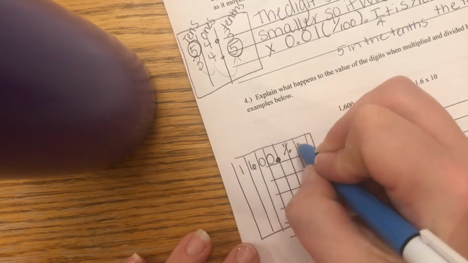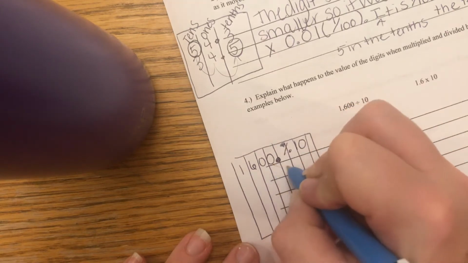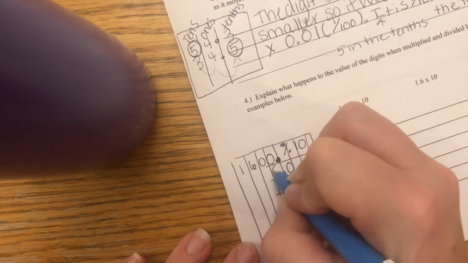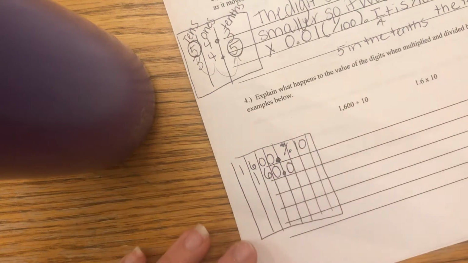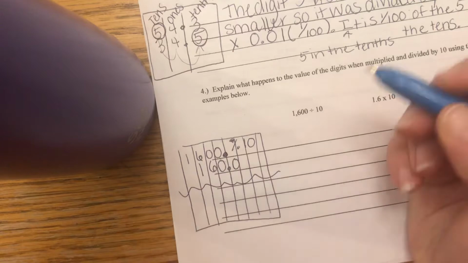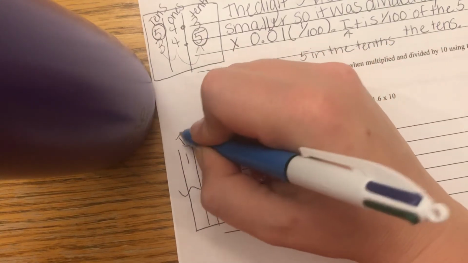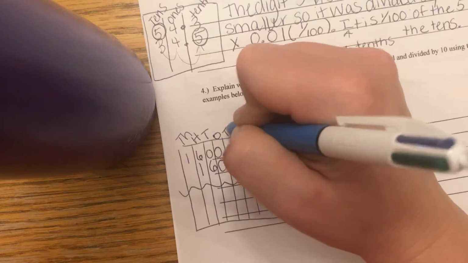When I divide by 10, it's going to go this way. The 0 is going to come over, then the 0, then the 6, then the 1.